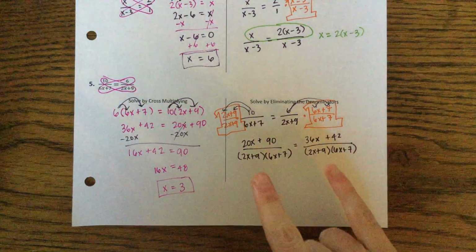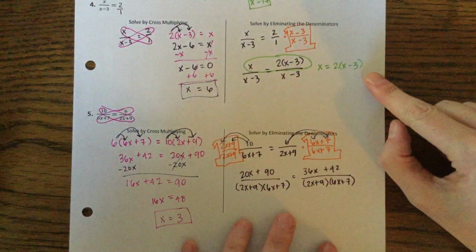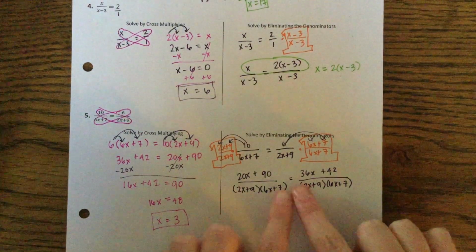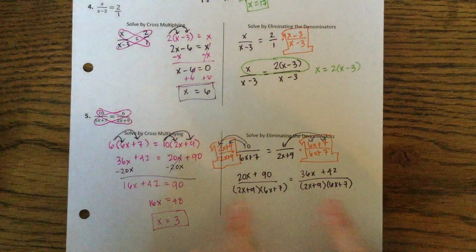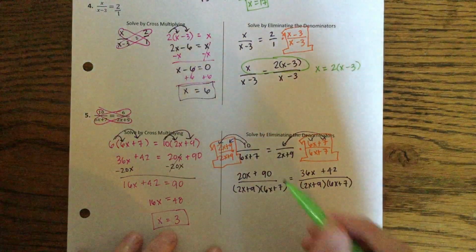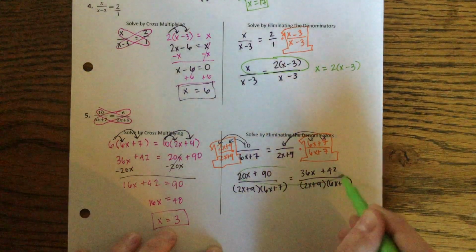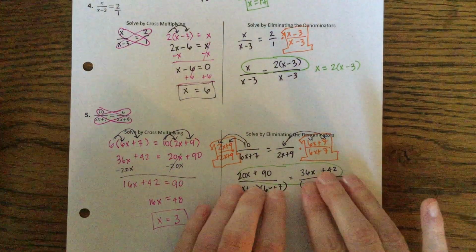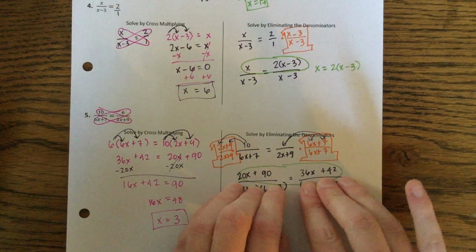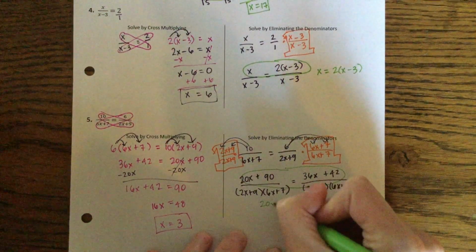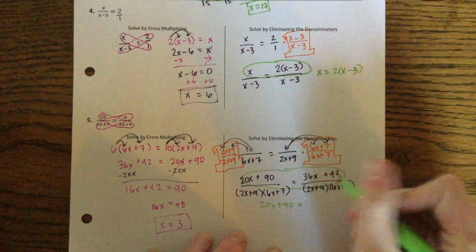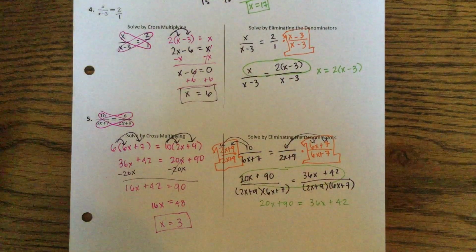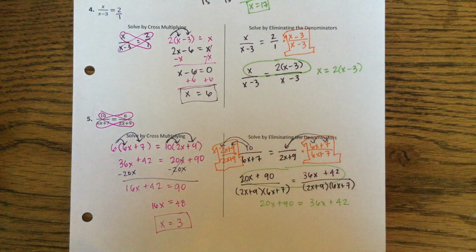So, just like we got to this point on the last problem, we have two fractions that are equal. Their denominators are equal, and so their numerators therefore would also have to be equal, right? So it's like we're eliminating the denominators so that we can focus on just the numerators. So this 20x plus 90 is equal to 36x plus 42. The numerators have to be the same.